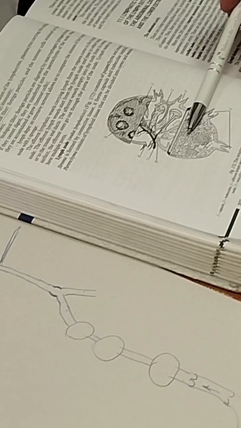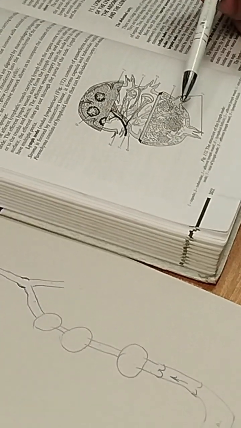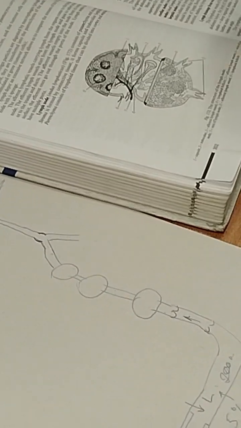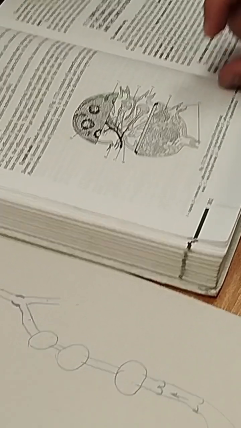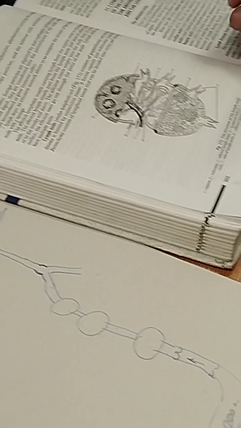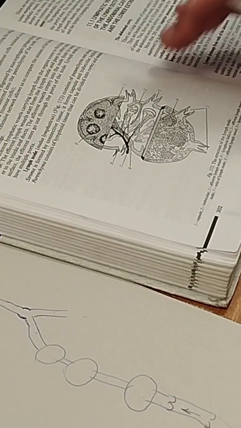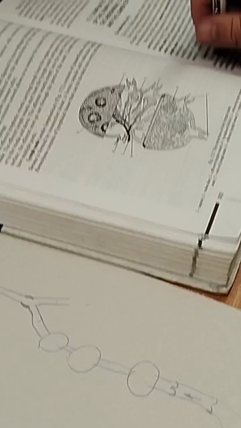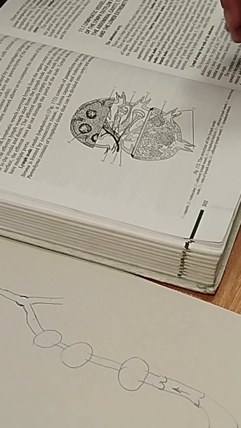lymph node, that is peripheral organ of immune system, or peripheral lymphoid organ, the same as tonsils in pharynx, the same as lymphoid follicles, solitary and aggregate lymphoid follicles in intestine, and all of them are peripheral organs of immune system or peripheral lymphoid organs. And spleen, the same, peripheral lymphoid organ. Central lymphoid organs are red bone marrow and thymus.